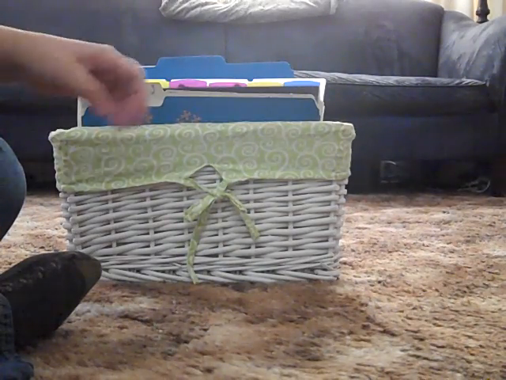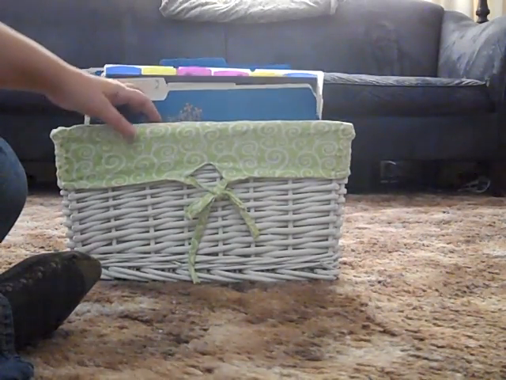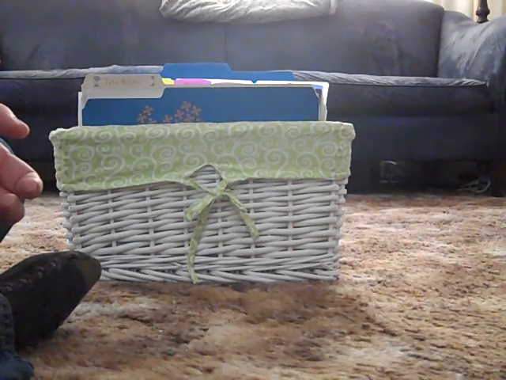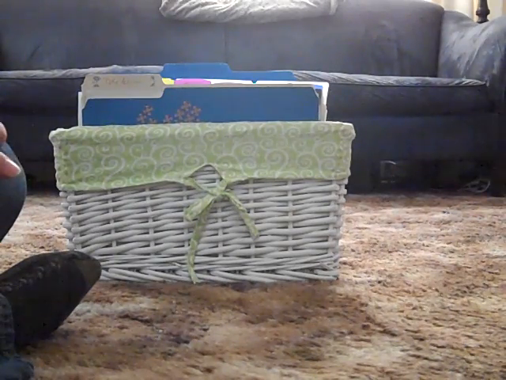And this will keep all the papers you are actively working with. This is not for reference. This is not for bank statements or 401k things. This is only for things you are actually using.